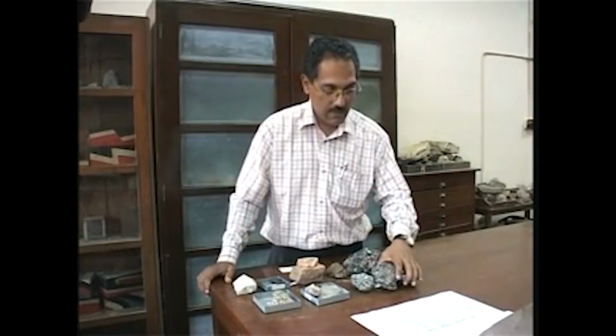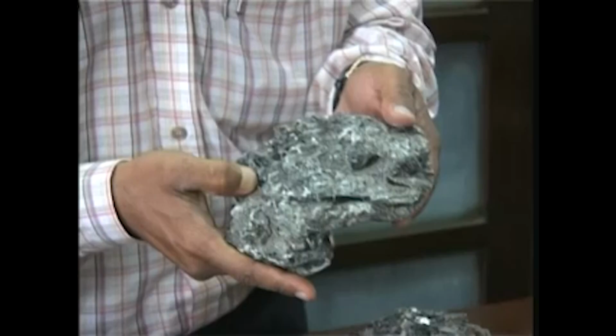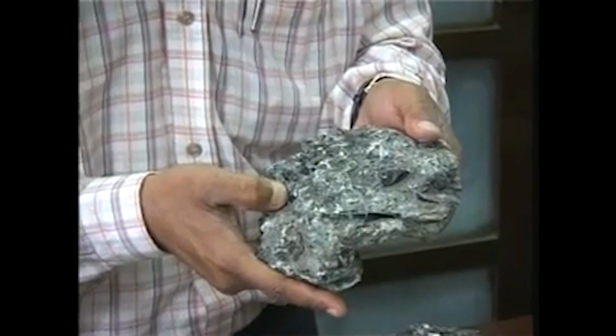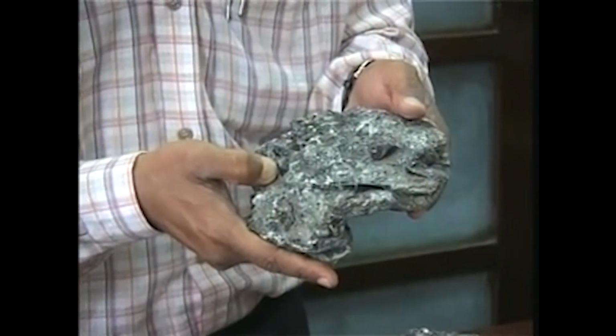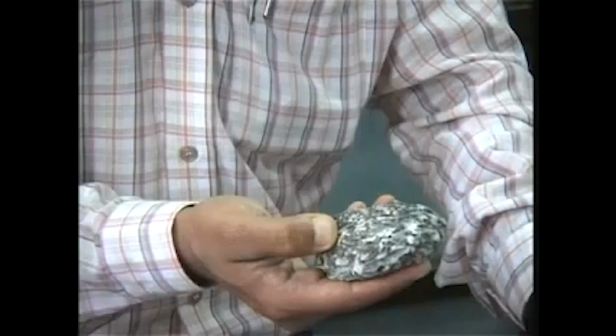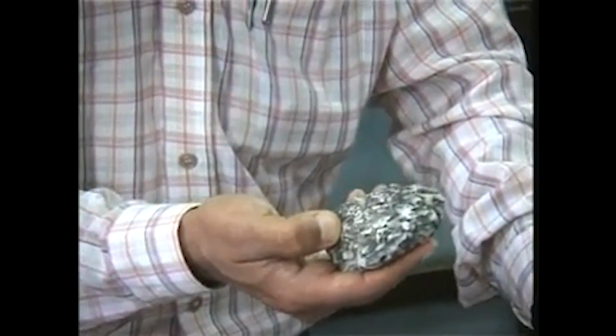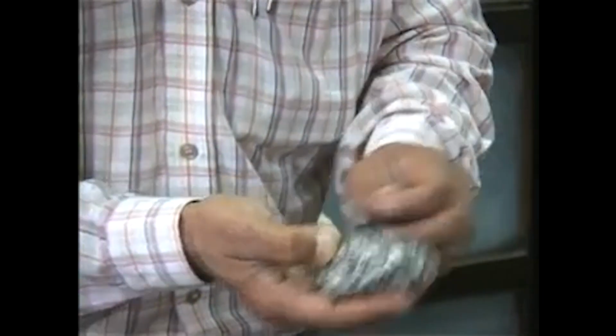Now the first one that I want to show here is an olivine sample. So the dark colored portions of this particular piece of rock is olivine, and we have got another one here. You can have a look. This is one of the dark colored mafic minerals.